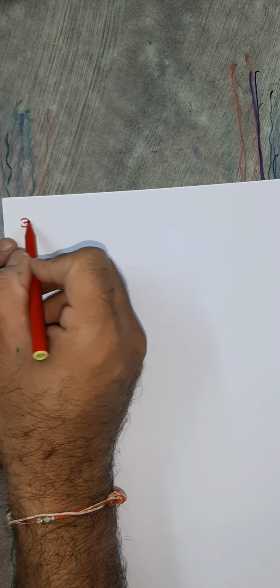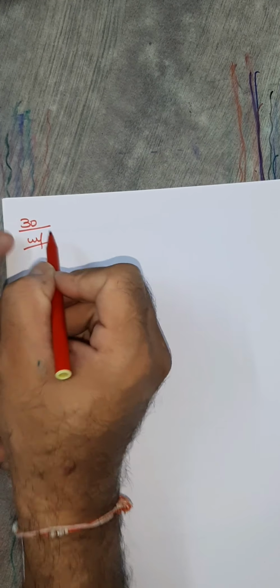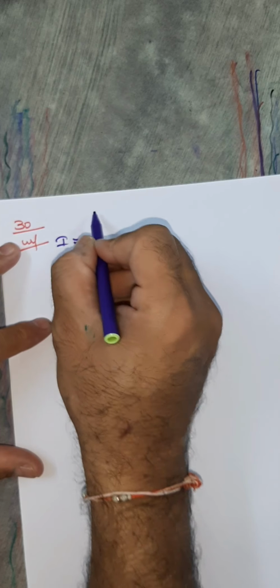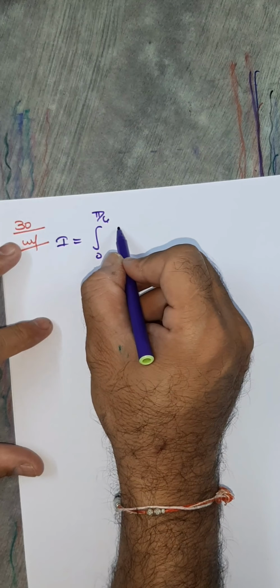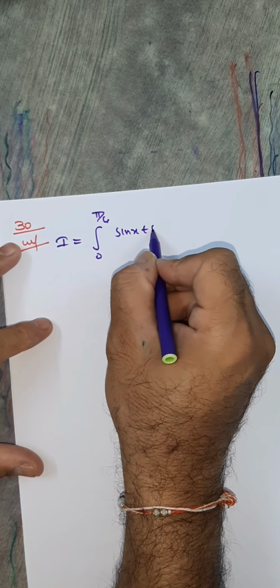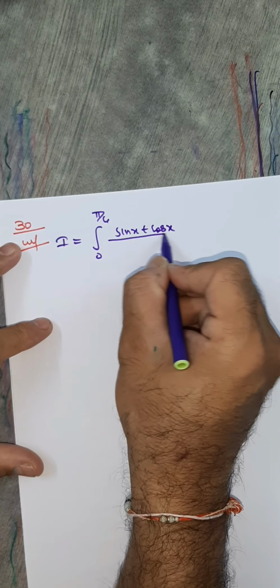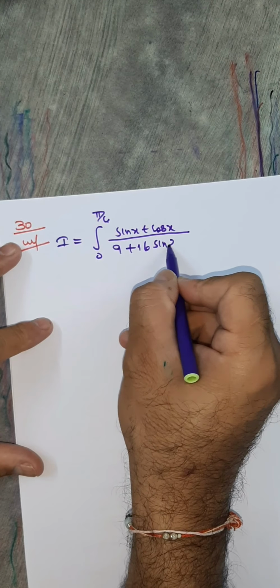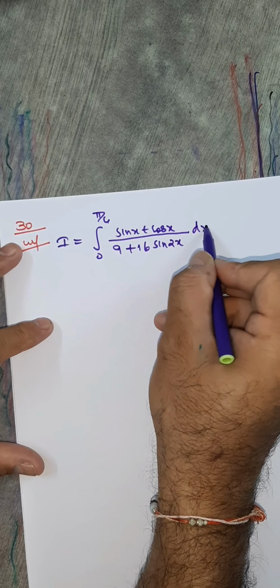30th question. As I told you, that is also an important one, and it's like question number 28 here. So I equals the integral from 0 to pi by 4, with sin x plus cos x. When you have sin and cos both and the denominator is with sin 2x, we always put the substitution as I explained.